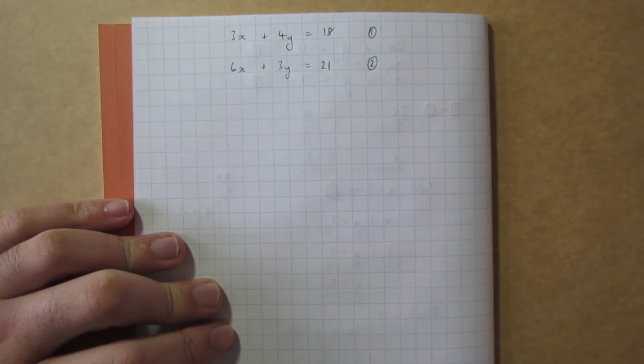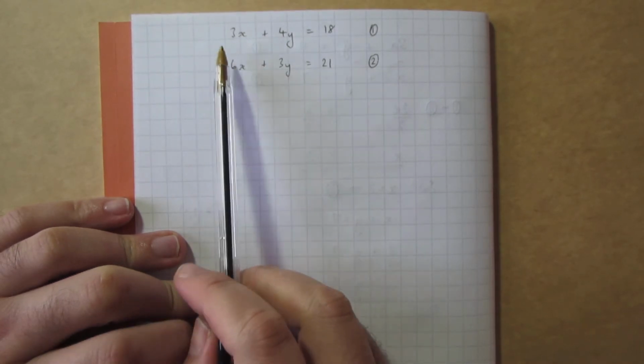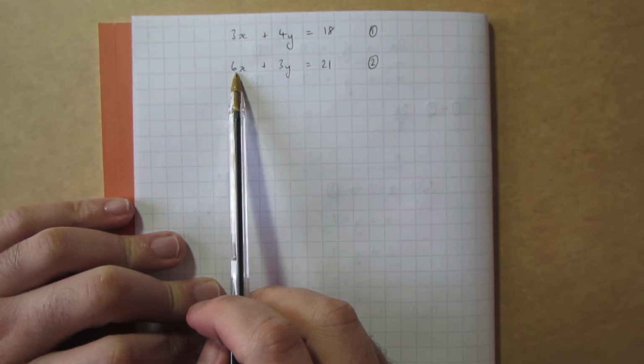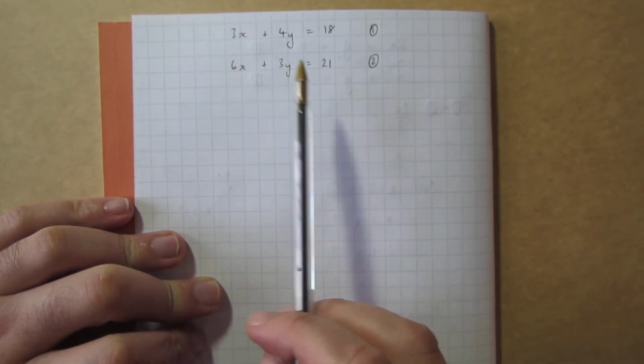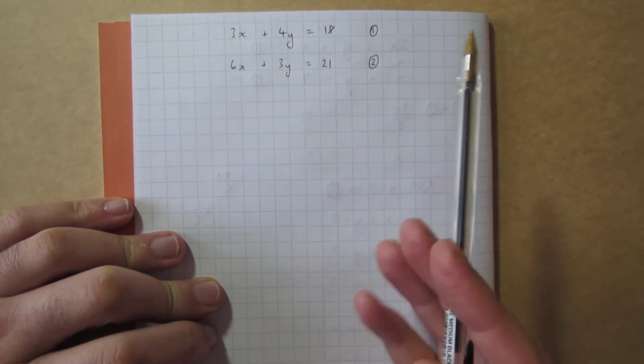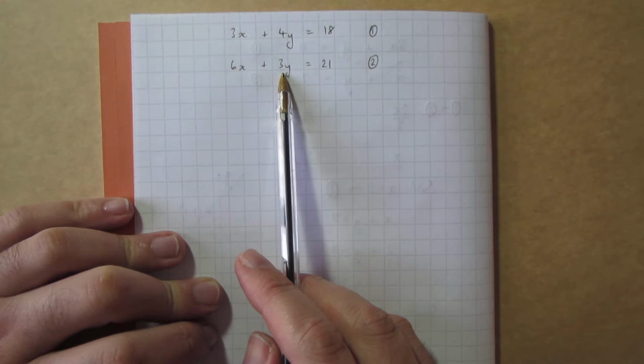We're going to look for a number which we can multiply either of the equations by. But you can't decide what the number is if you don't know the purpose of it. So remember that we need to make sure that either the x's match up so that we can subtract and get rid of them, or the y's need to match up so that we can subtract, or I should have said add a minute ago, and get rid of them.